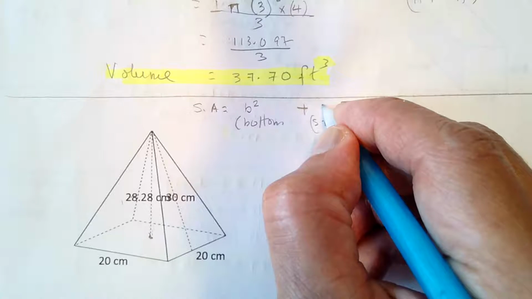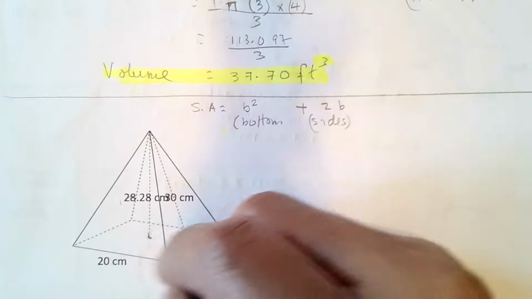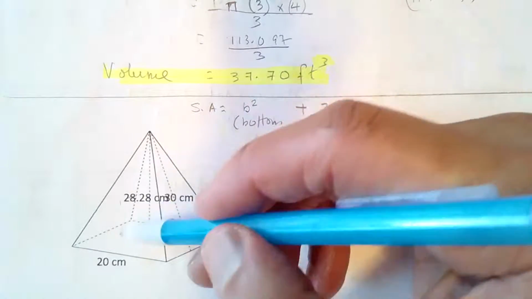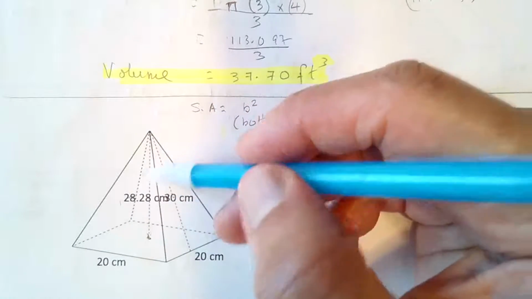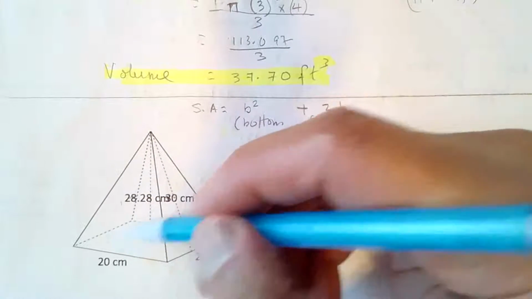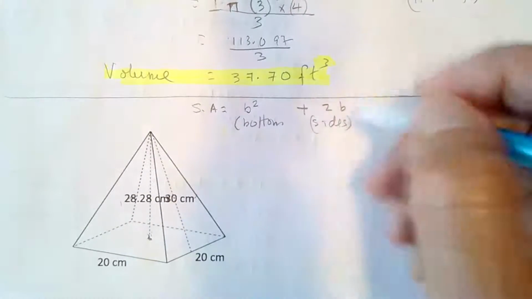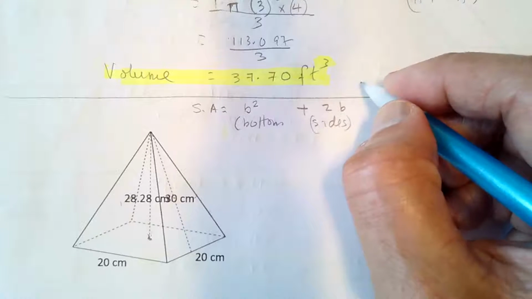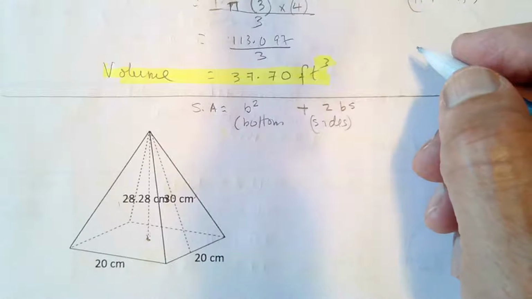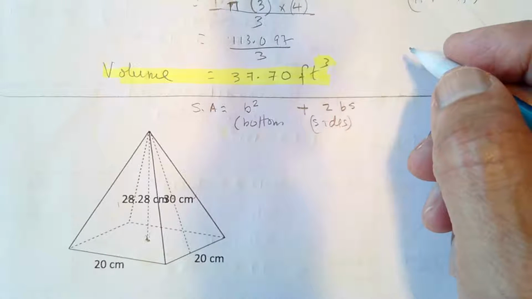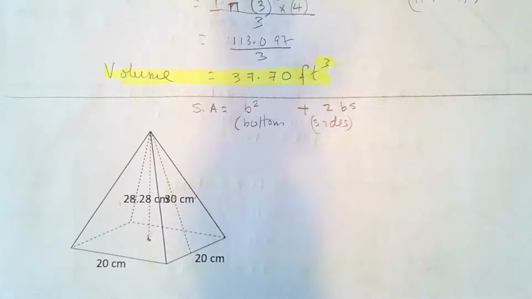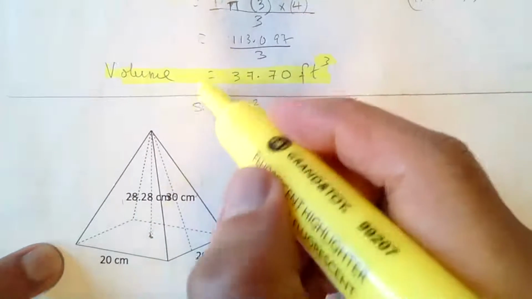Side will give us 2 times the base times the slant height. Essentially what you're doing here, these are 4 triangles, right? And you're really finding the area for the 4 triangles to the side and the area to the bottom, which is a square. But because there are 4 triangles, you don't need to divide by 2 because the 2 will literally cancel. So step 1, we have our formula for surface area.